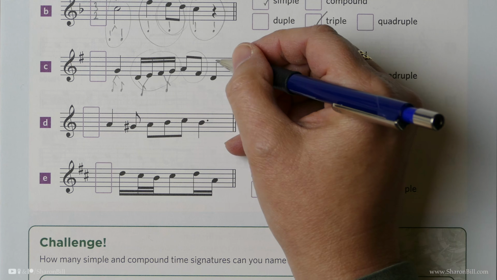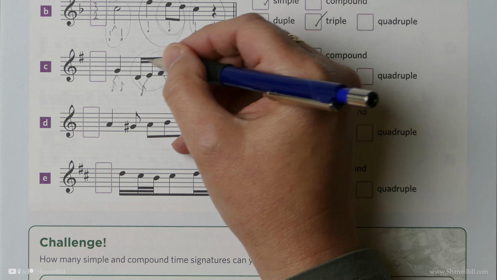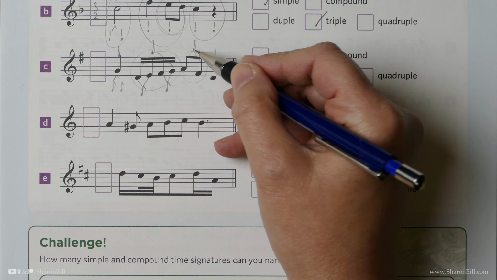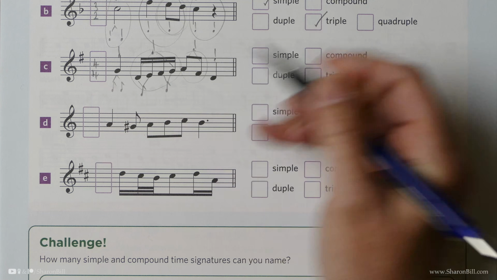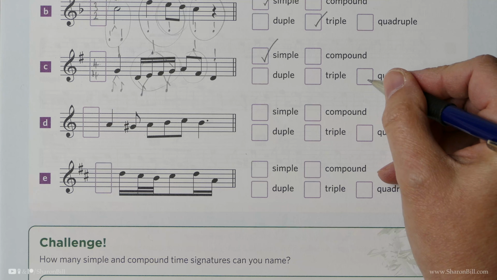Now let's see what we've got here. We've got a crotchet beat here, 2 quavers gives us a crotchet, 4 semiquavers gives us a crotchet. We have 1, 2, 3, 4 crotchet beats per bar. We are in simple time, and we've got 4 beats per bar, so that's quadruple.